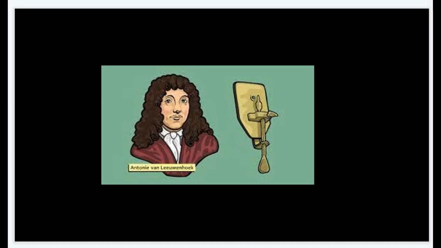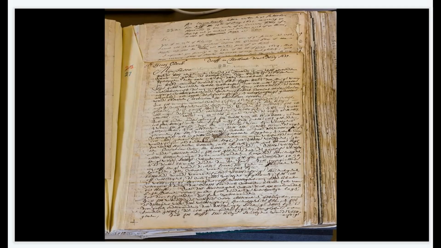So he started making observations of what he saw under his own microscope, the same as Robert Hooke. And after observing, he started writing letters to the Royal Society of London. So you can see this was the original letter he wrote to the Royal Society of London. Okay, and this was in the Dutch language because he didn't know any other language.